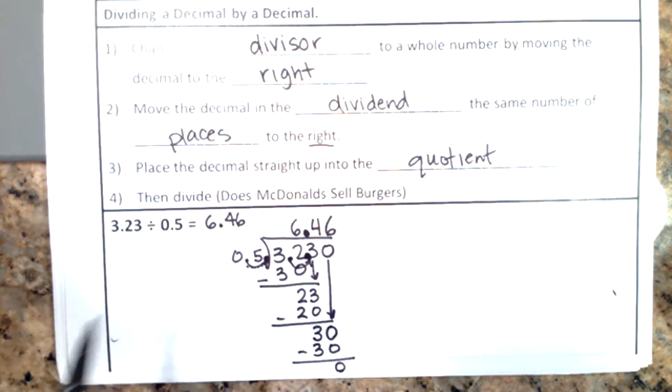Then move your decimal straight up into the answer, and then follow the steps for long division, which is divide, then multiply, then subtract, then bring down, and repeat. Okay? And that is lesson 5.4, where you learned how to divide a decimal by a whole number, and then you learned how to divide a decimal by a decimal.